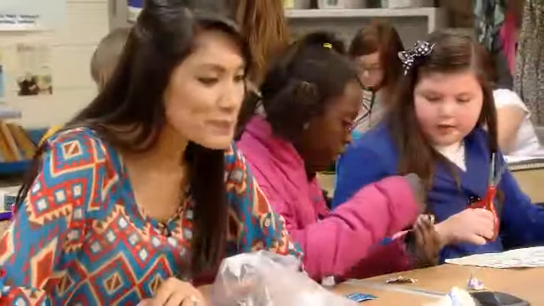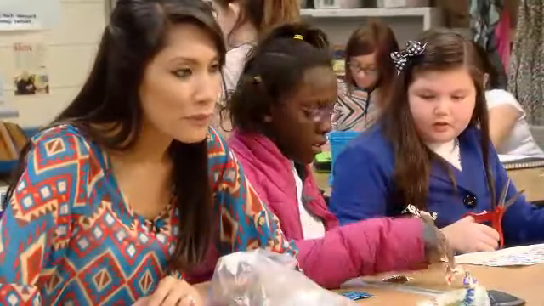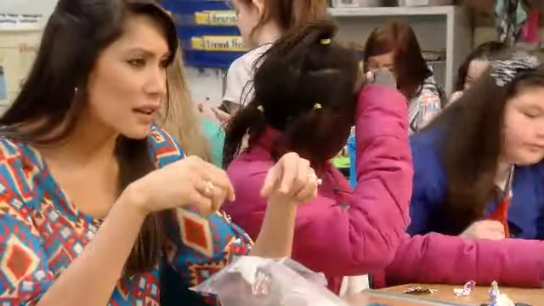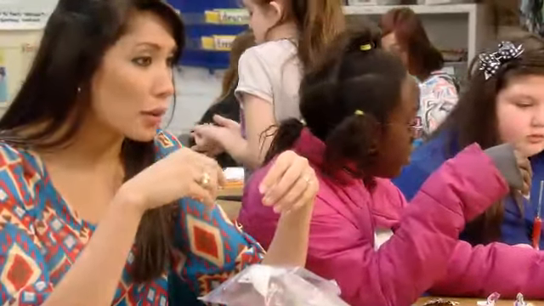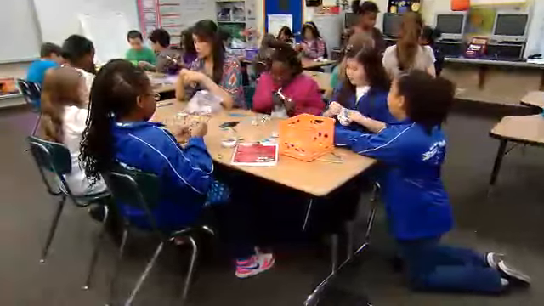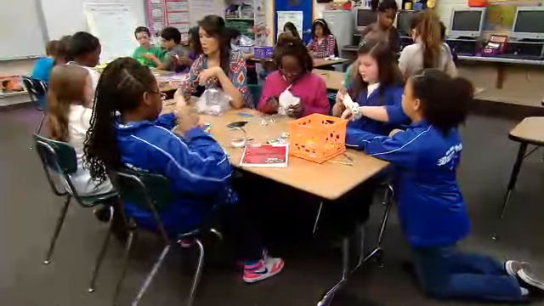What are you making? What kind of bow? Duct tape bow. Is it like a hair bow? Like what kind of a hair bow? Okay. So how does it work? You end up folding it. Okay.